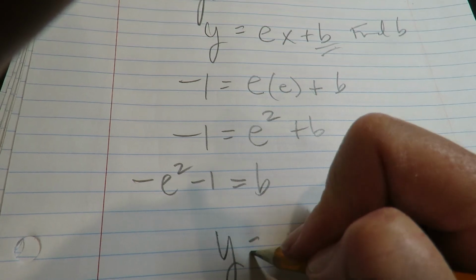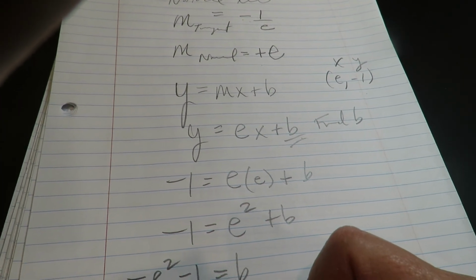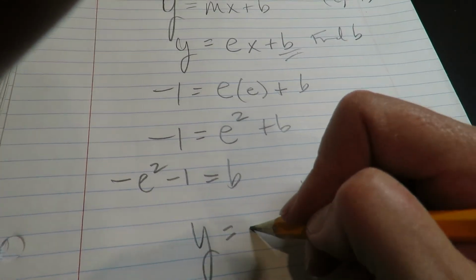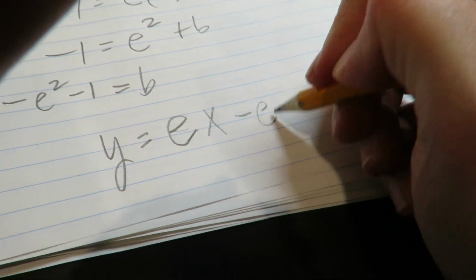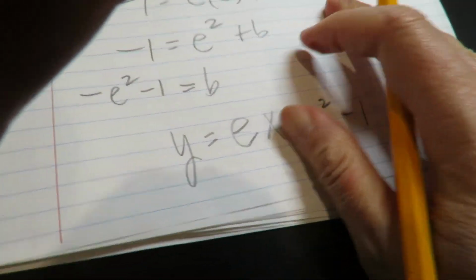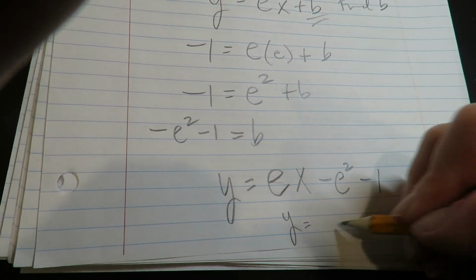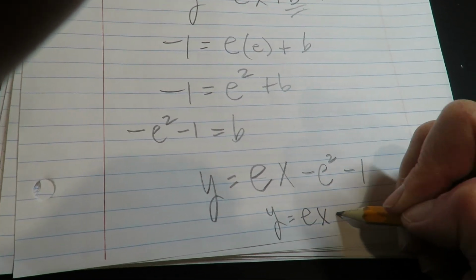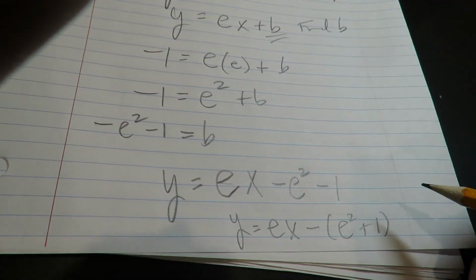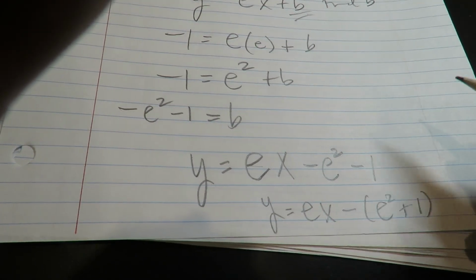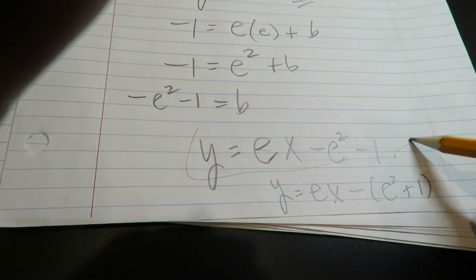Alright, so y is going to equal, the slope again is, these problems are so long I can't hold all the, okay, we said the slope was e, so e times x minus e squared minus 1. Some people might just factor out the negative. Again, it's just how you want to format it. This sort of looks nicer, but it does, you know, apples and oranges, you know what I'm saying? It's a fruit no matter what. So this is fine, okay?